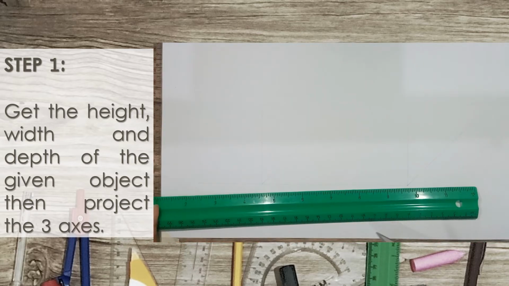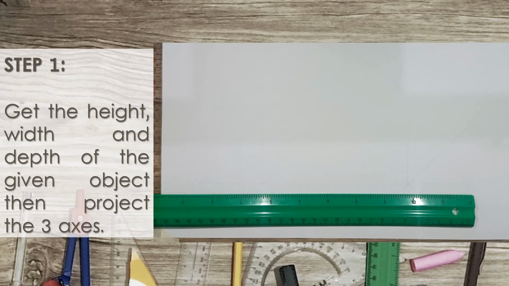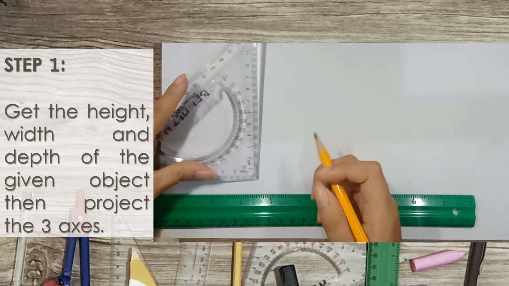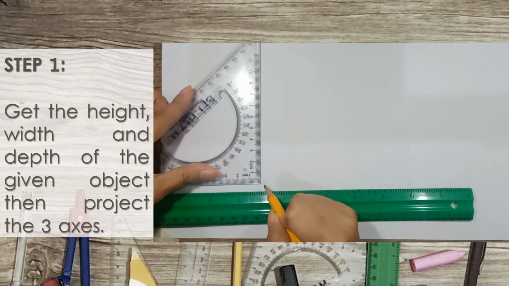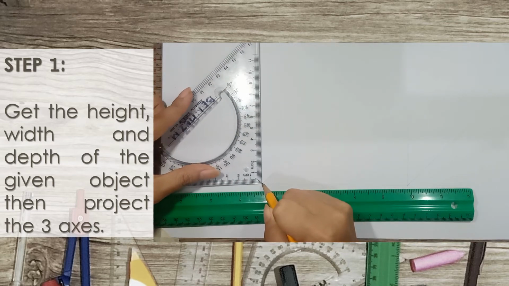Okay, so now I have created the three axes. And then it says here that you have to get the height, width, and depth, which is 3 centimeters. So let's just mark a distance from their intersection.